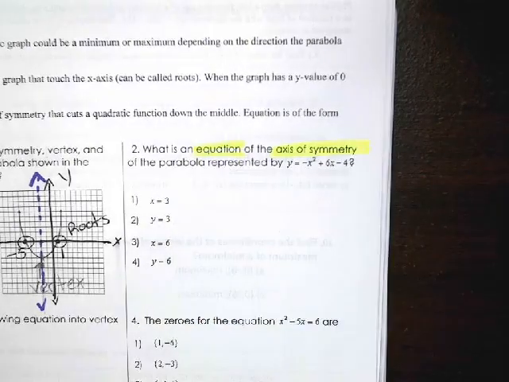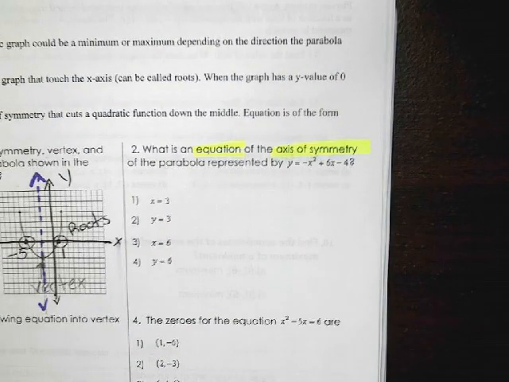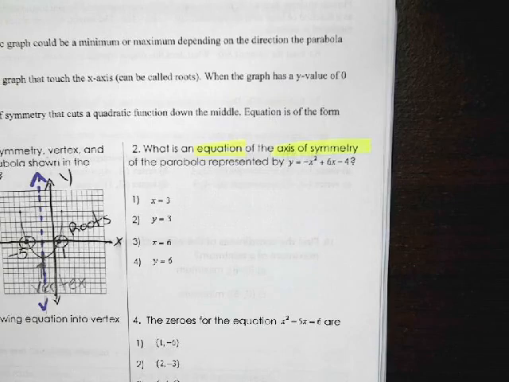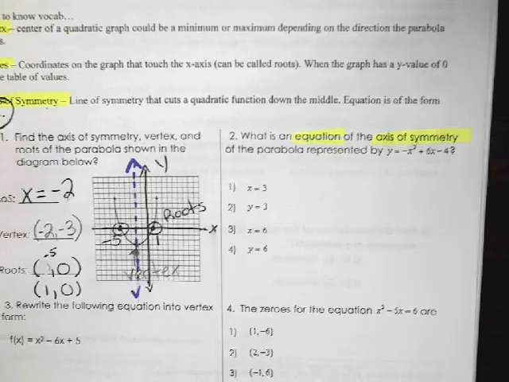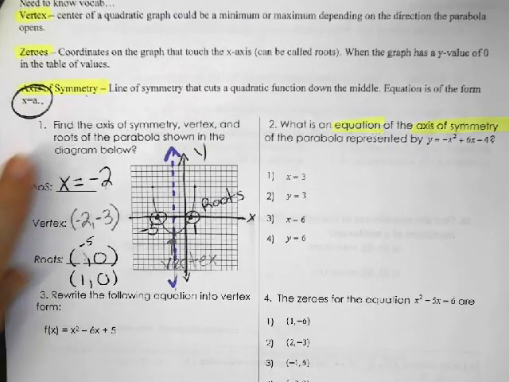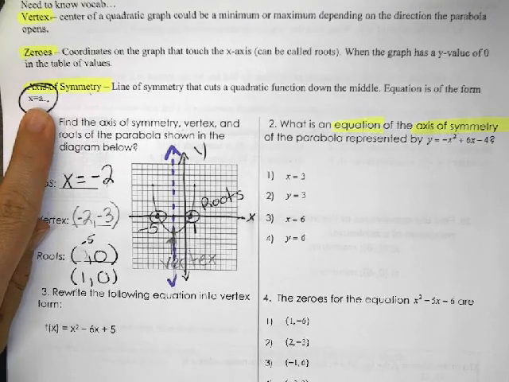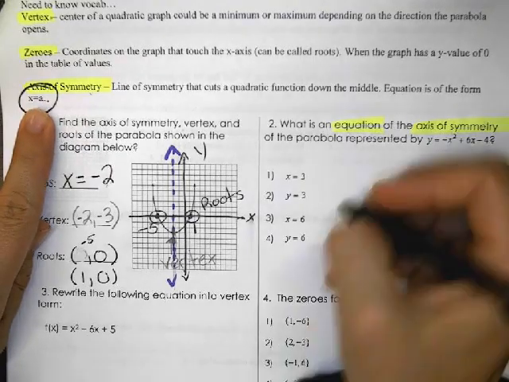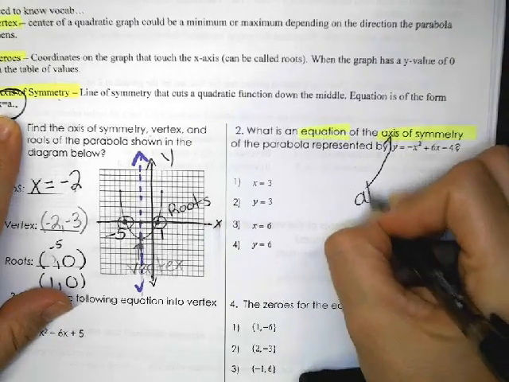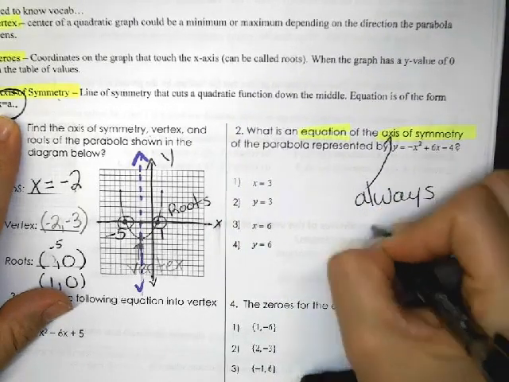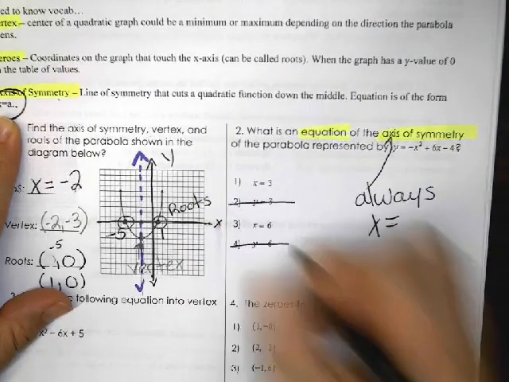Okay, which choices can you cross out automatically? I don't even need to check them. You have to cross out the y's, because the axis of symmetry should always be in the form x equals. So we can cross off choice 2 and choice 4.